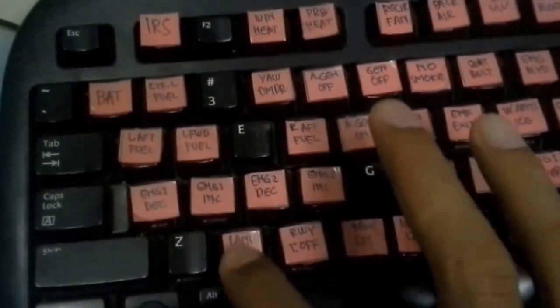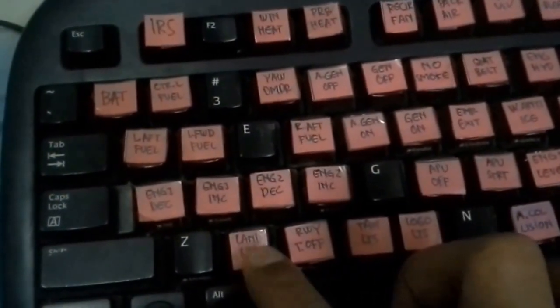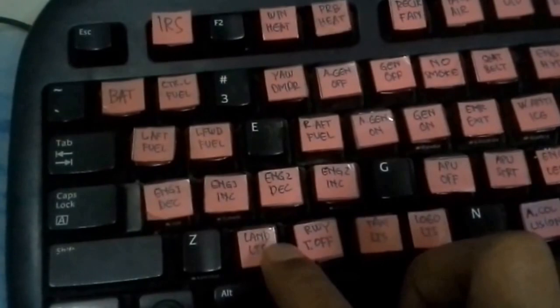So like I said before, I've already assigned the letter X for landing lights, and I will show you how this works. As you can see, the landing lights are toggling on and off by pressing the letter X on my old keyboard.